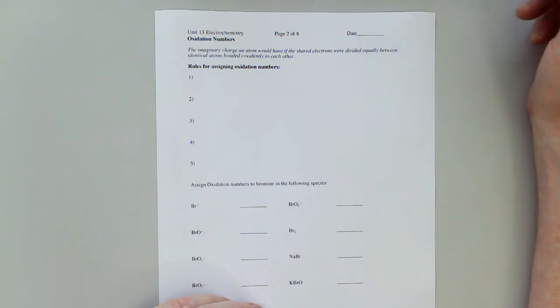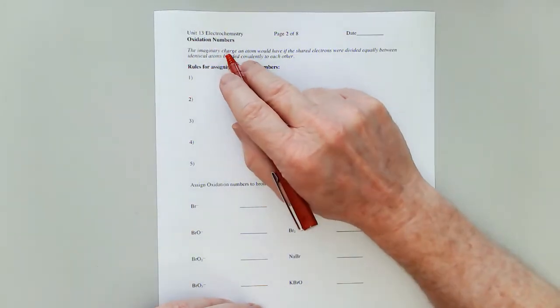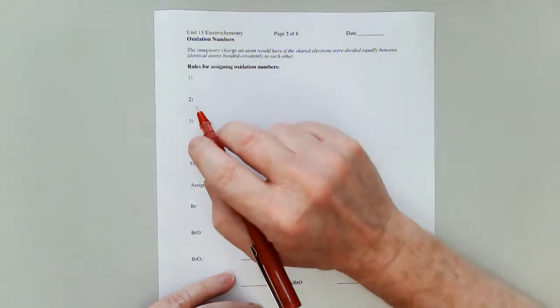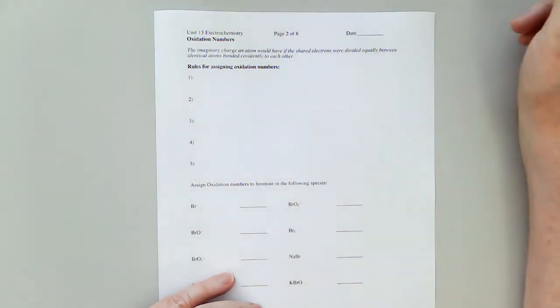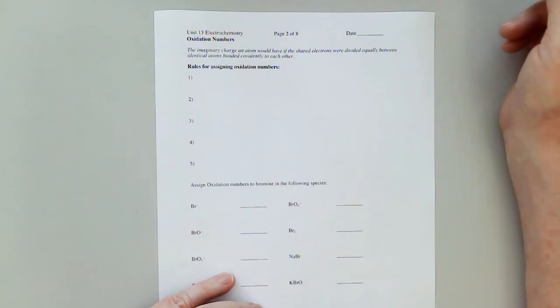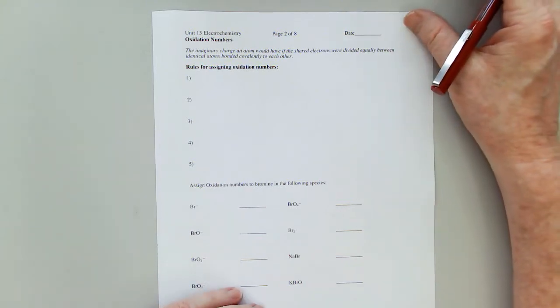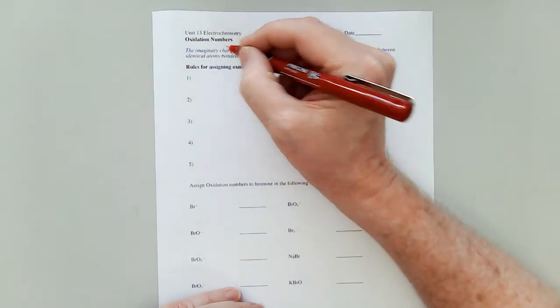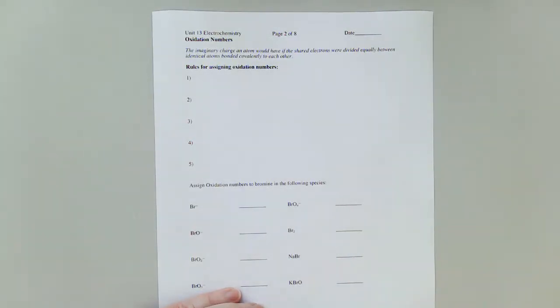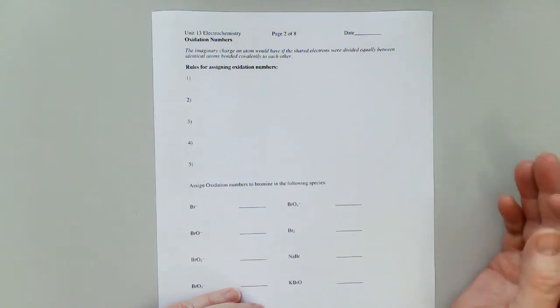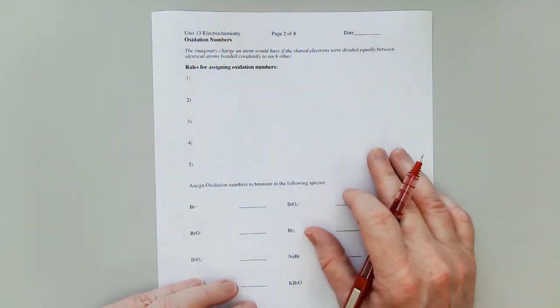When we finished page 1, I just introduced this term oxidation number. So what's an oxidation number? It is the imaginary charge an atom would have if the shared electrons were divided equally between identical atoms bonded covalently to each other. I've been teaching chemistry for over 30 years and I'm still not sure I understand what that means. Any definition that starts out with the word imaginary bothers me. Okay? Oxidation numbers are a way of keeping track of how many electrons have added or left a specific species. Okay? So we have some rules for assigning them.